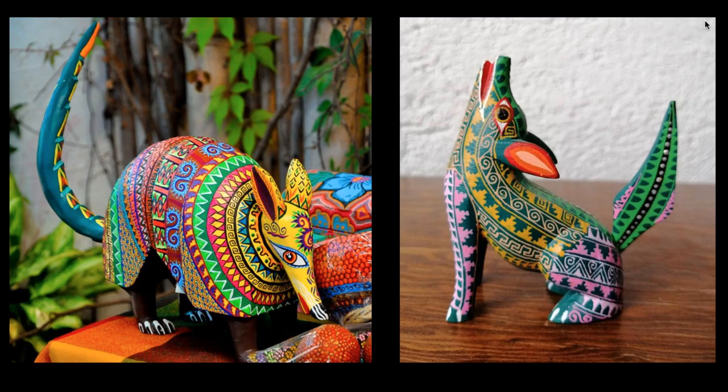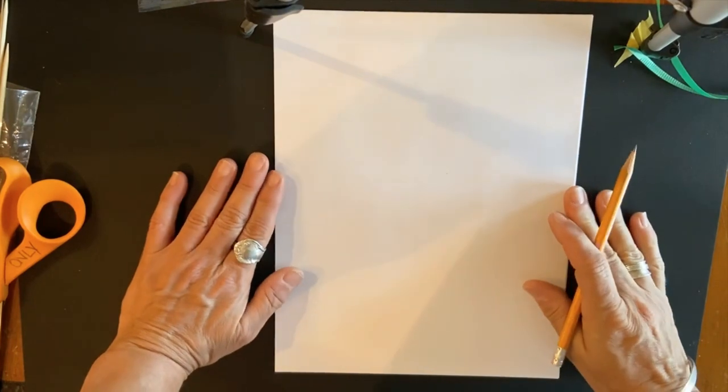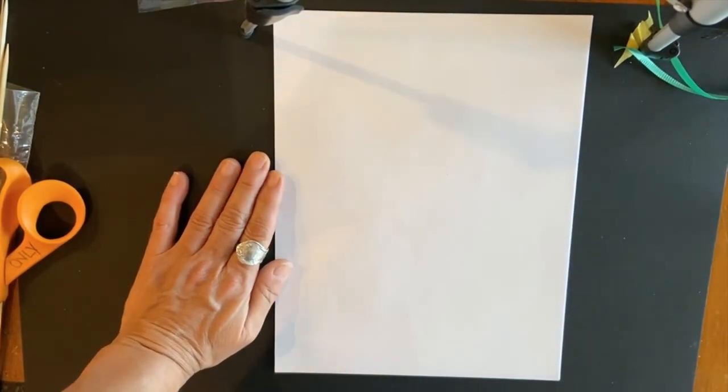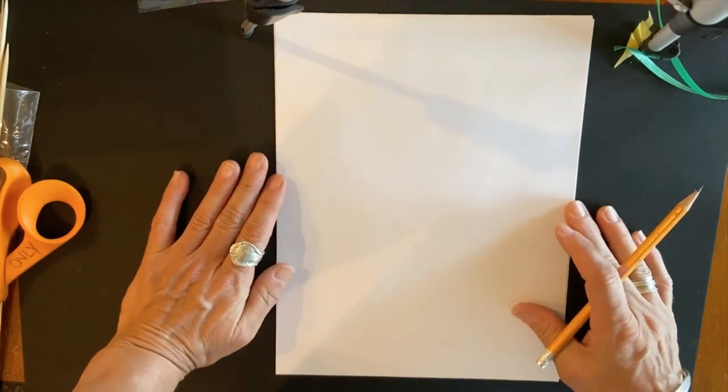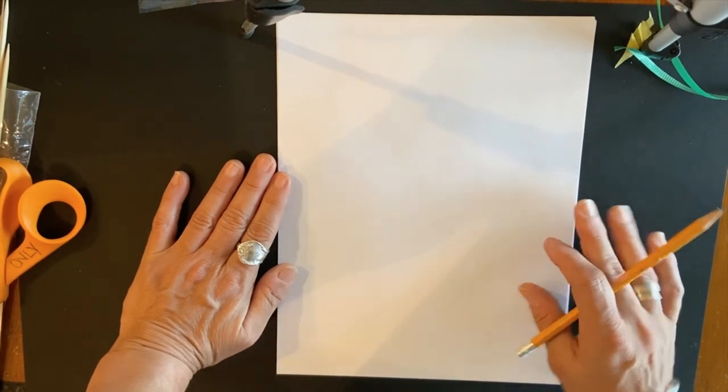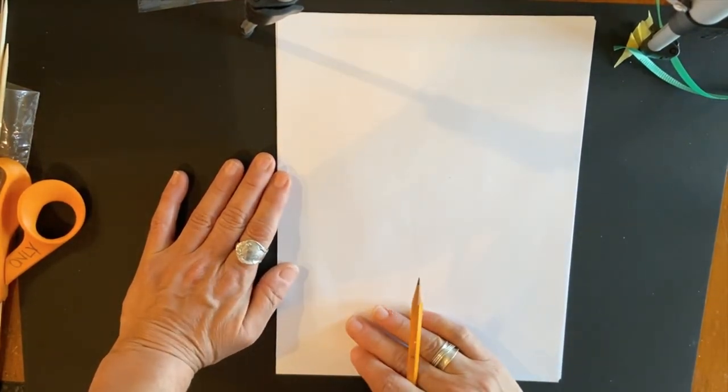So now that you've seen the Oaxacan folk art animals, we are actually going to draw one and decorate it and just be inspired by this really cool folk art style from Mexico. So we're going to draw an Oaxacan coyote, and that's a colorful, whimsical animal from Mexico. And we're going to draw this coyote howling at the moon.